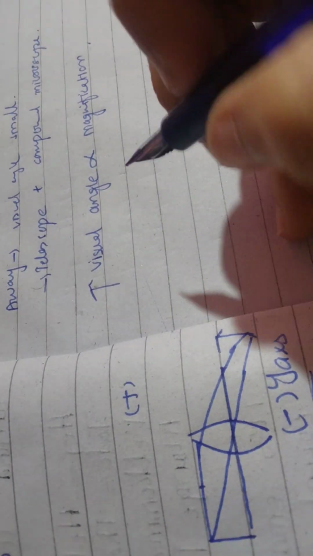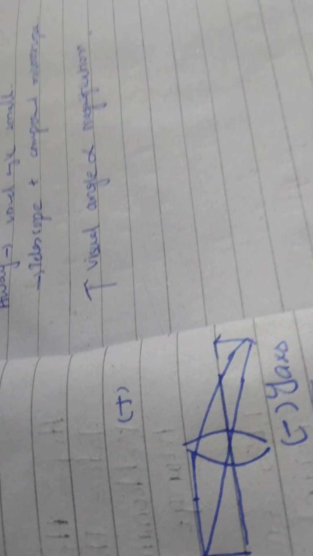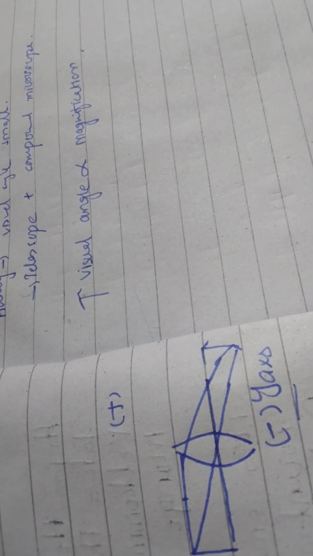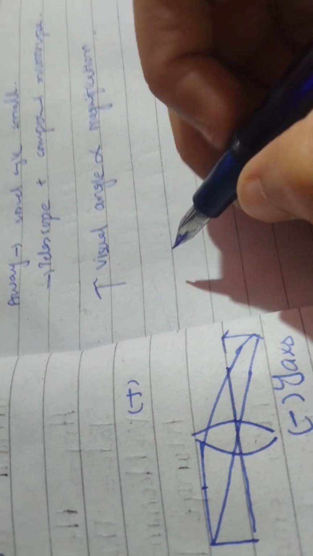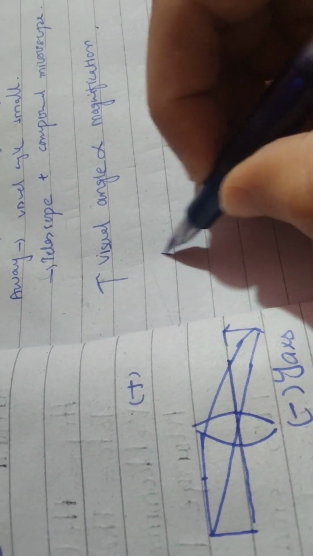So now let us discuss the angular magnification, also known as magnifying power.